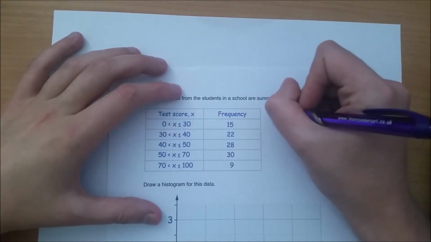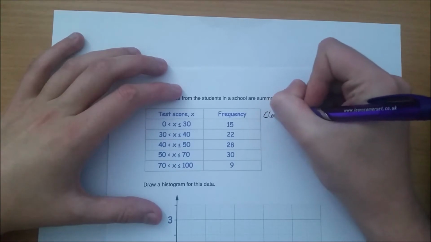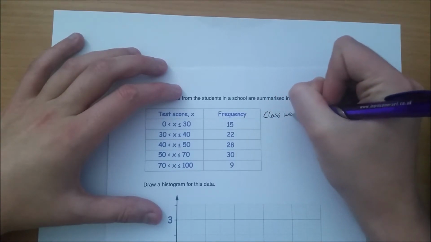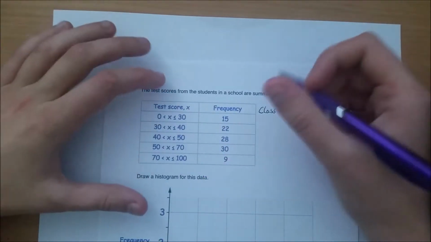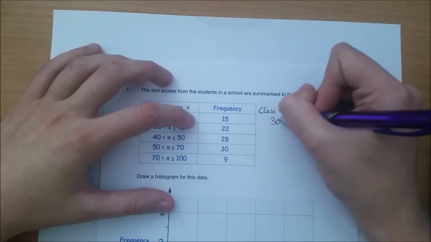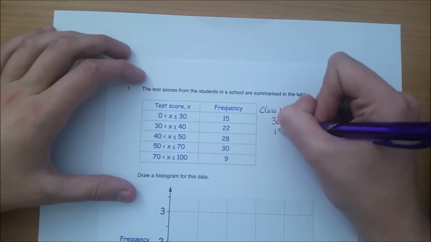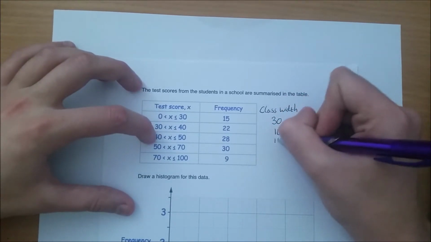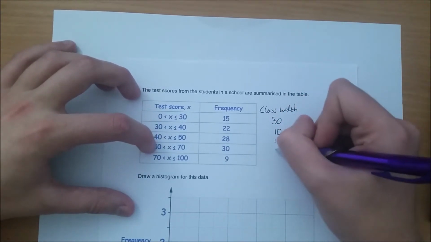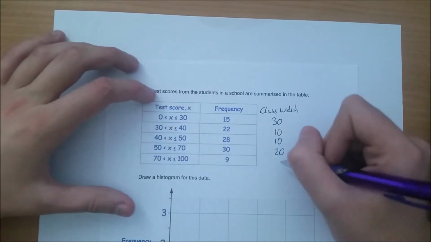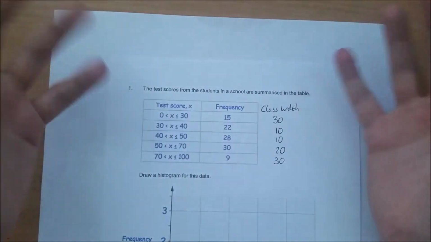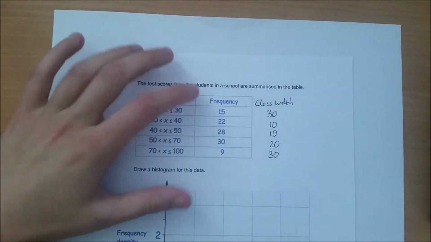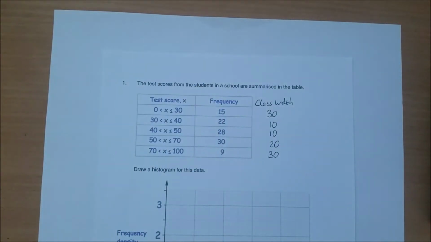The first thing I'm going to do is call it the class width, and I'm going to work out what the class width is for each one. So from 0 to 30 is 30, 30 to 40 is 10, 40 to 50 is 10 also, 50 to 70 is 20, 70 to 100 is 30. So as you can see, there's a varying class width, therefore our bars will be different widths as we plot those.